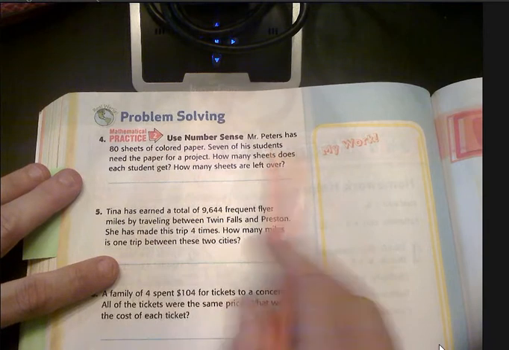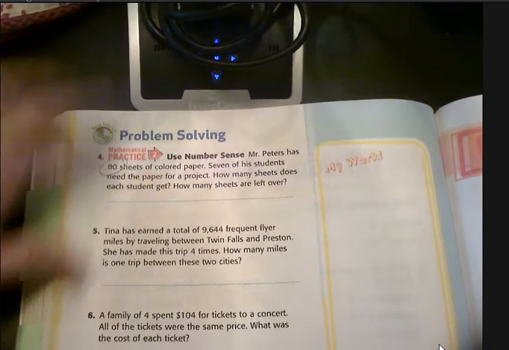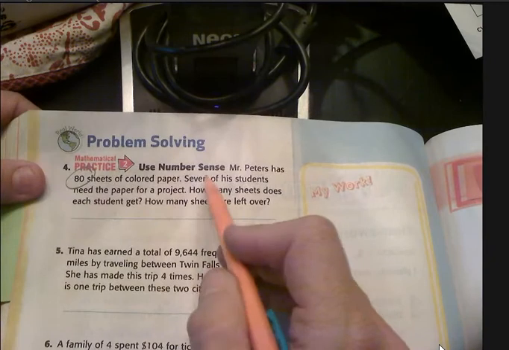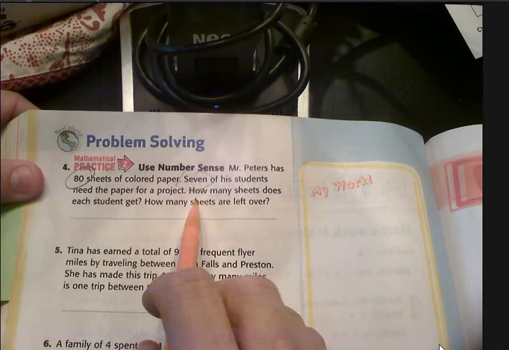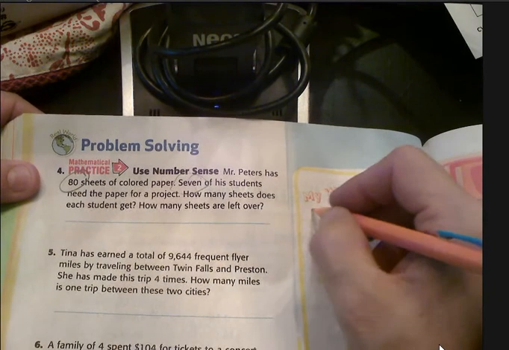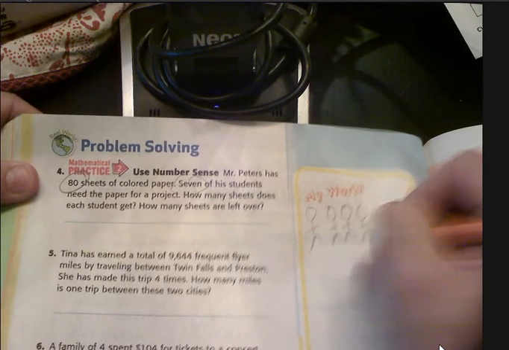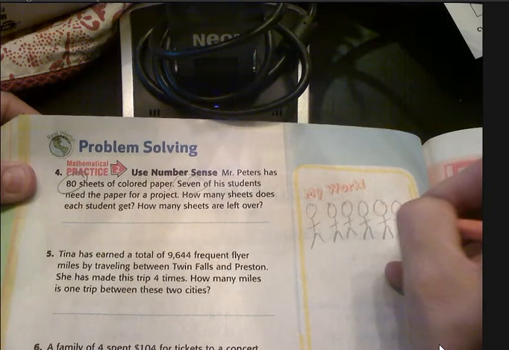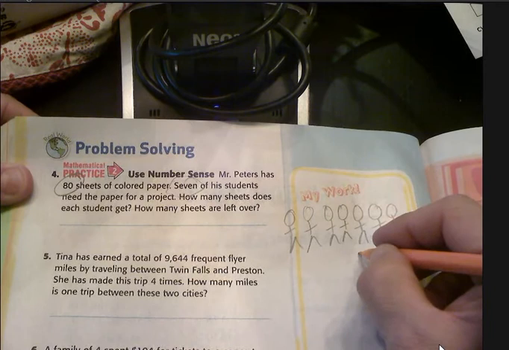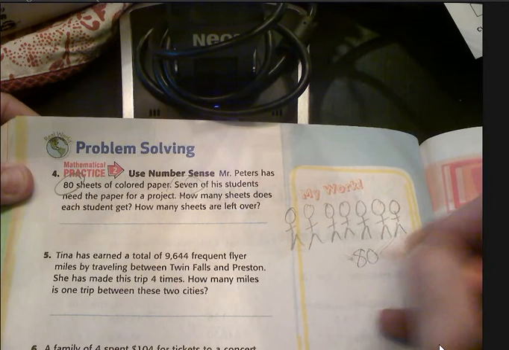Mr. Peters has 80, I like to circle numbers when they come in case we need them later, has 80 sheets of colored paper. 7 of his students need the paper for the project. How many sheets does each student get? So imagine you've got all this paper and you've got 7 students, and you have to divide up the paper. You have to divide up the 80 sheets of paper to these 7 students. So you get one, you get one, you get one, repeat.